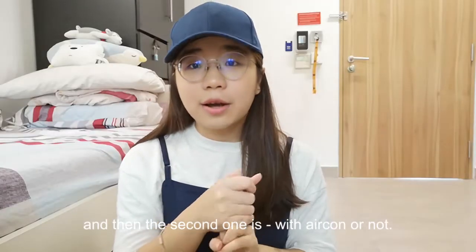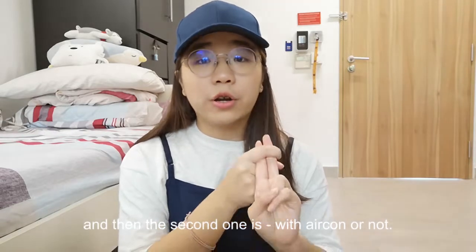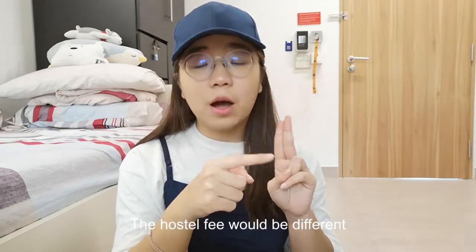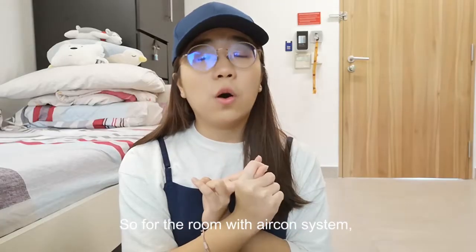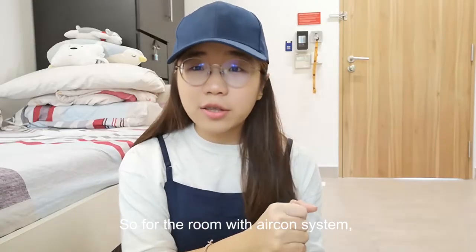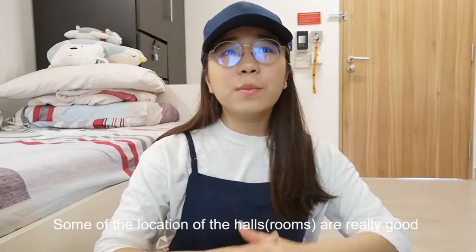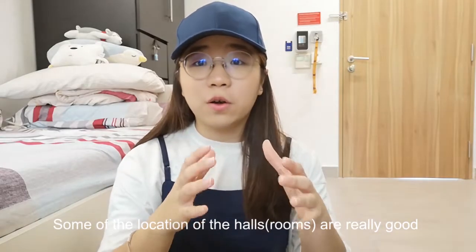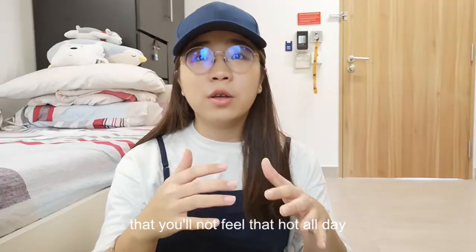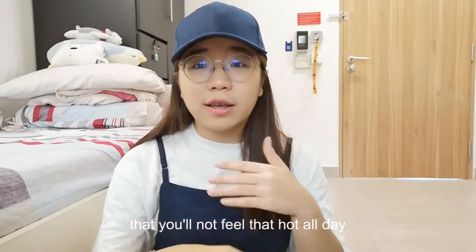The second question is with aircon or not, because the hostel fee will be different. For the room with an aircon system, the price will be a little higher than those without. Some halls in NTU have really good locations, so it won't feel that hot all day.